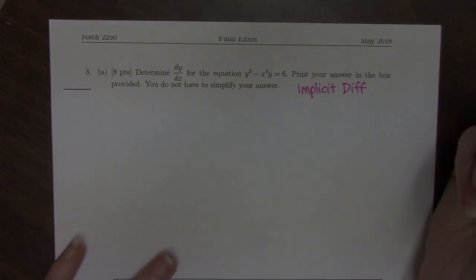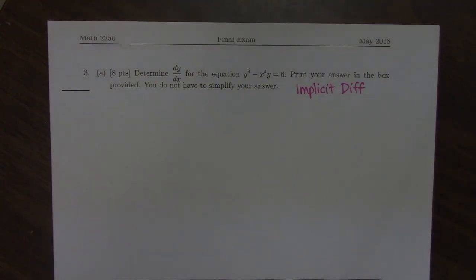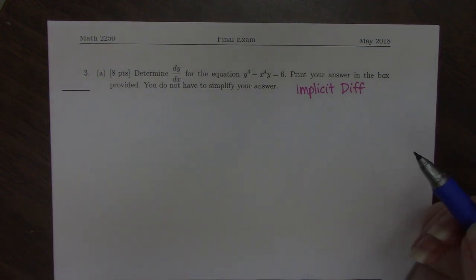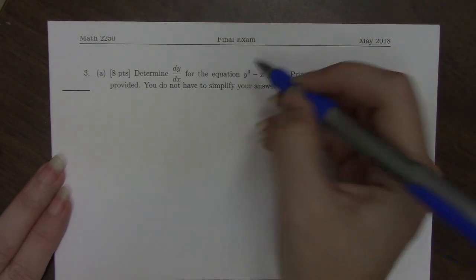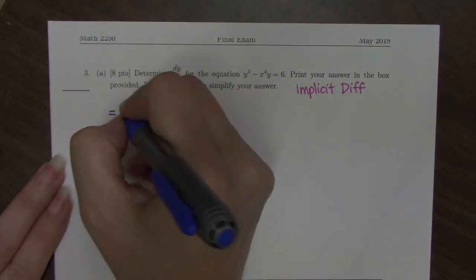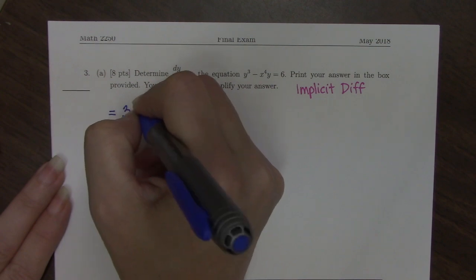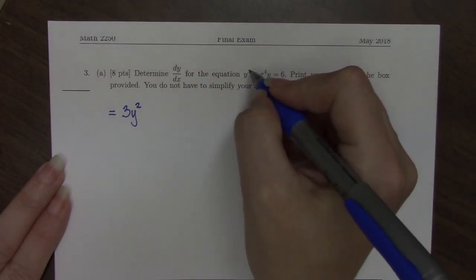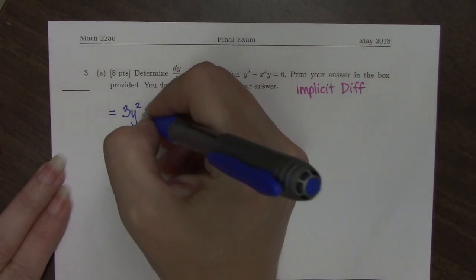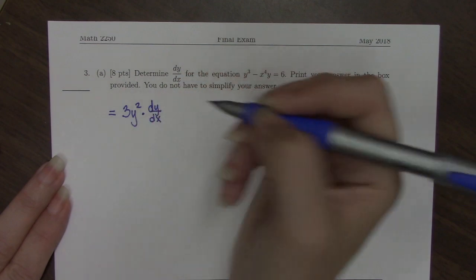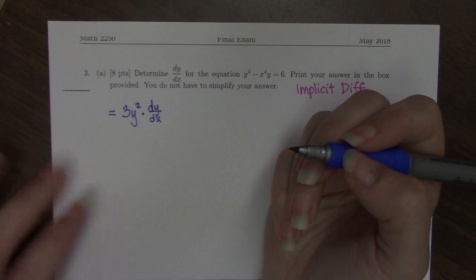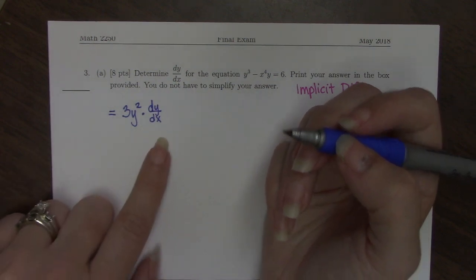So when we do implicit differentiation, we take the derivative with respect to x, and any variable we encounter that is not an x, we have to apply the chain rule. So for the very first term, we have y cubed. The derivative of y cubed is 3y squared. That would be the derivative of the outside function. Then I have to multiply it by dy/dx, and that would be the derivative of the inside function. So I have to apply the chain rule there.